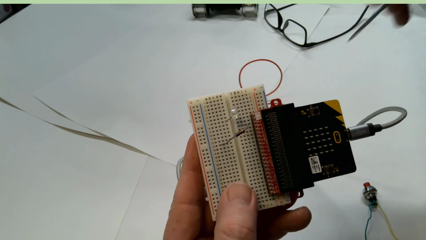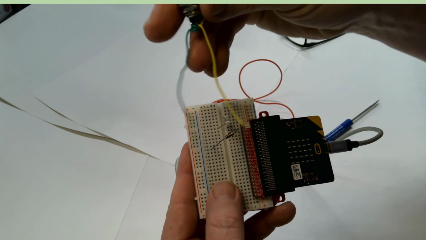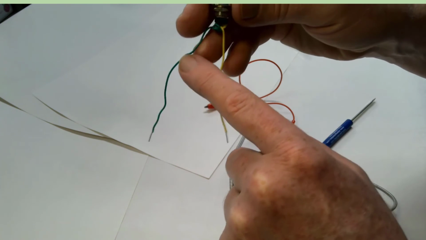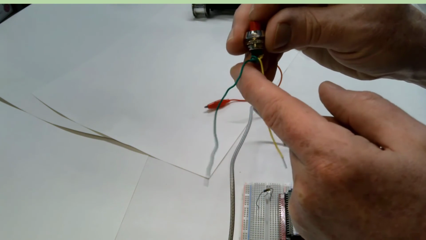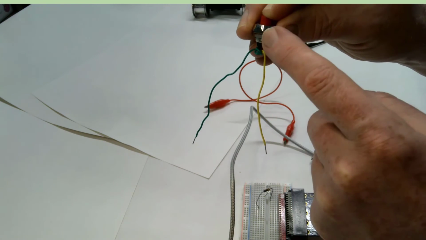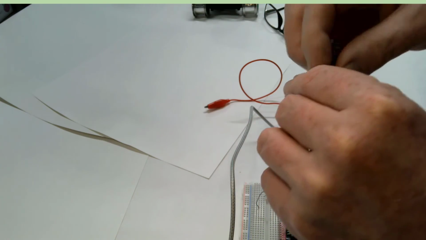And what I'm going to do is I'm going to take my switch, and on these two wires, electricity can only flow through when the switch is pressed. So if the switch is pressed, it closes this inside, and electricity can flow through this wire, through the switch, out the other wire.